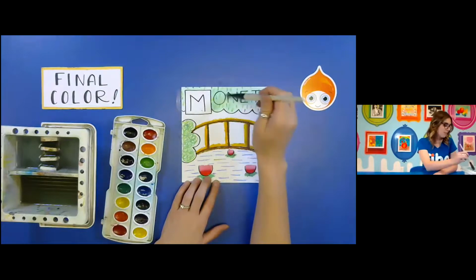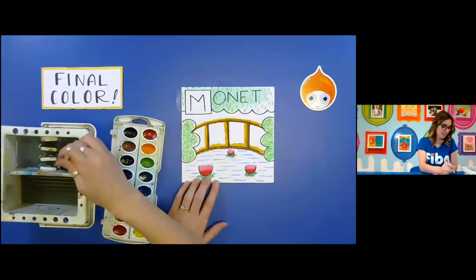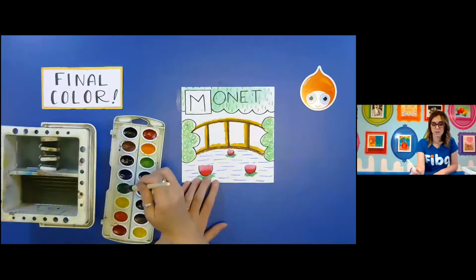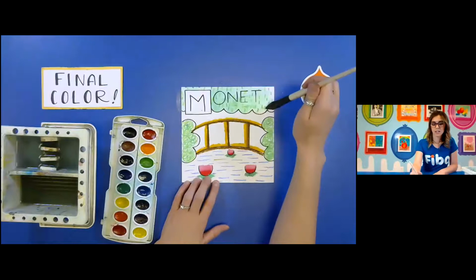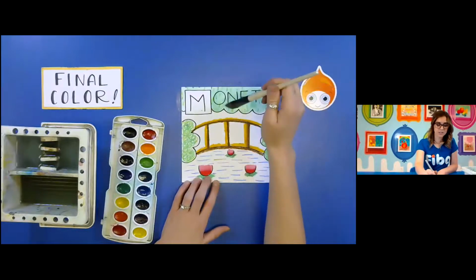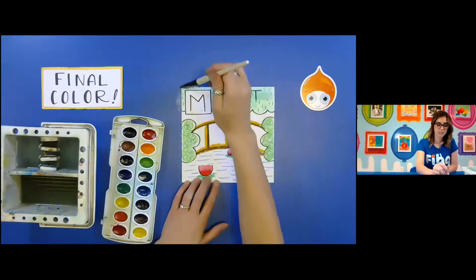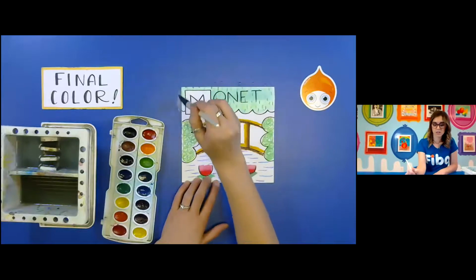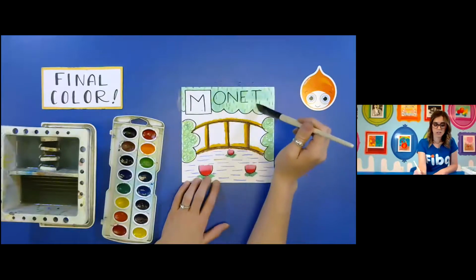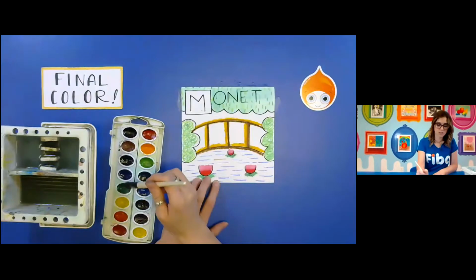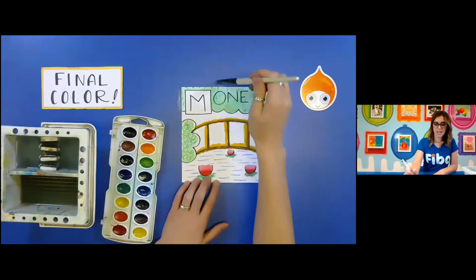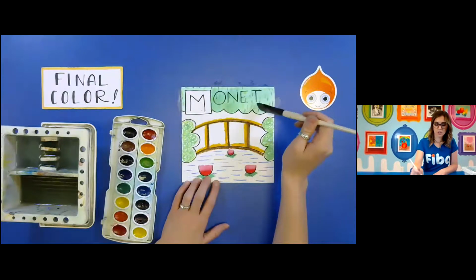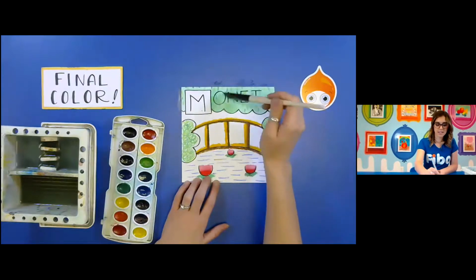And the great thing about watercolors and oil pastels is that they don't mix. So even if we paint over our oil pastels, we'll still be able to see our textures. All right, I'm just adding a little bit more green to make sure it's nice and even.